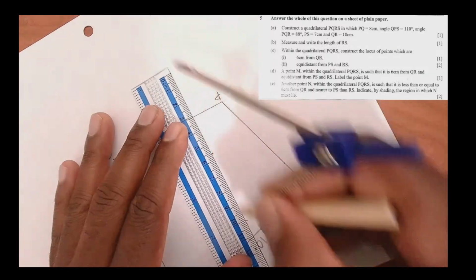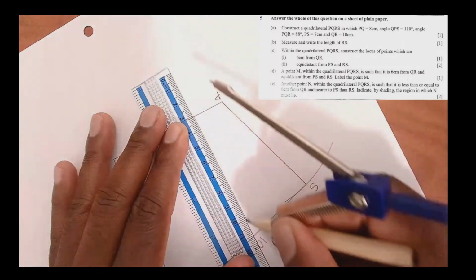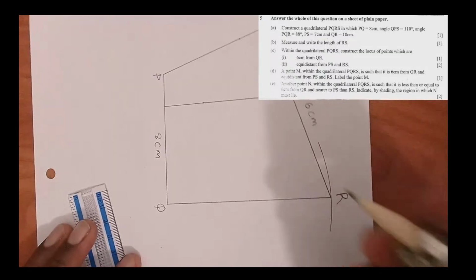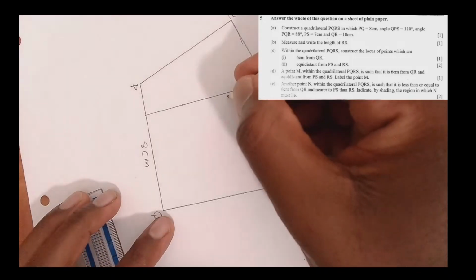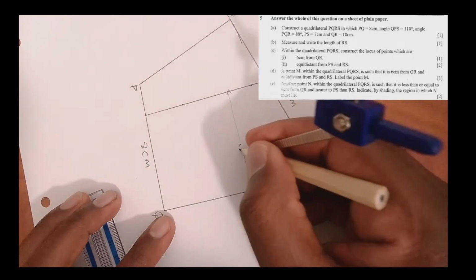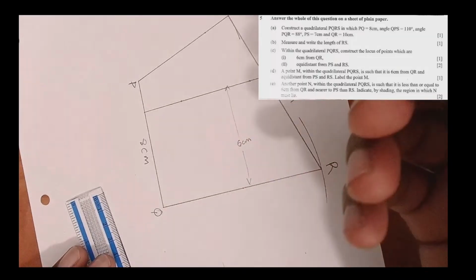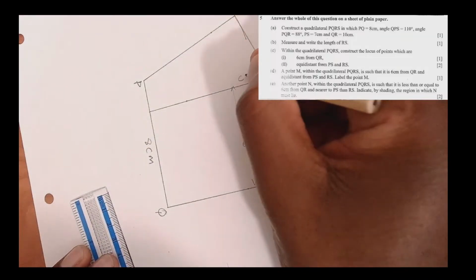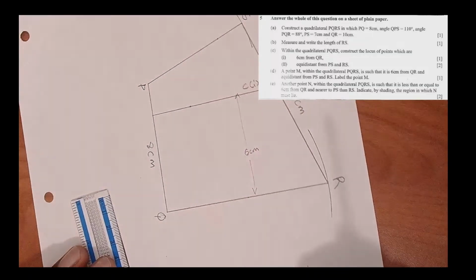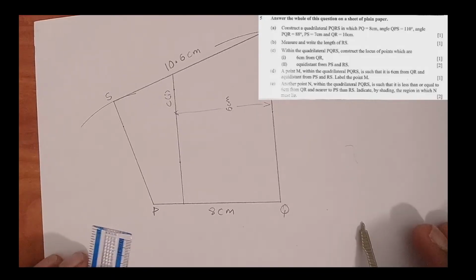Then I connect these 2 points, but make sure you are within the quadrilateral. So just like that, right? No stress, guys. You don't necessarily need that. This is 6 centimeters. You can do that, or you can label this line as, for example, C1. All right, so my quadrilateral is like this.